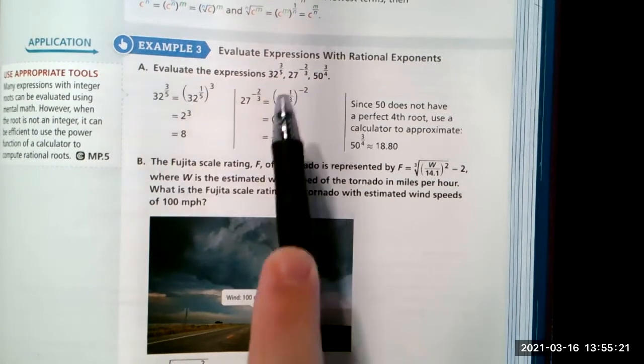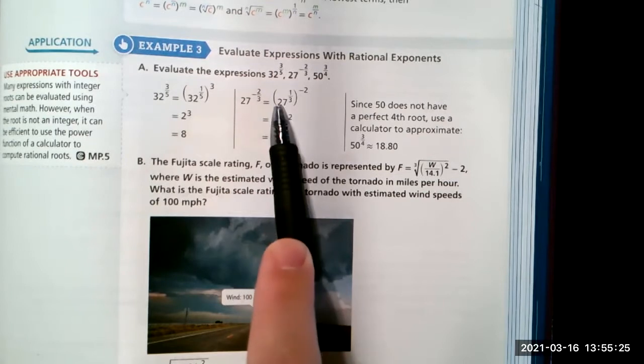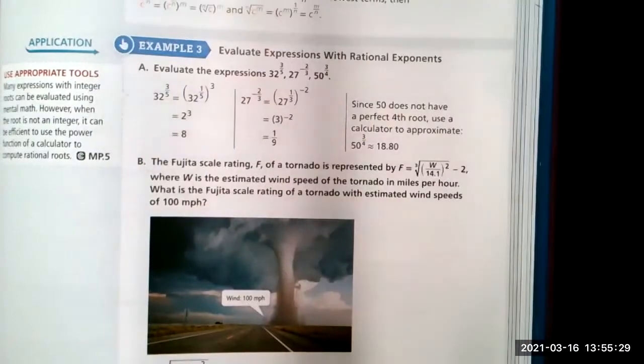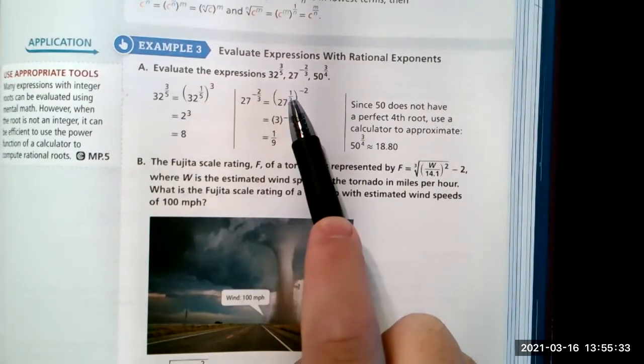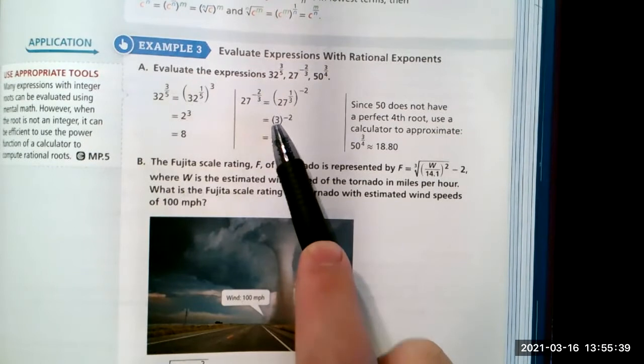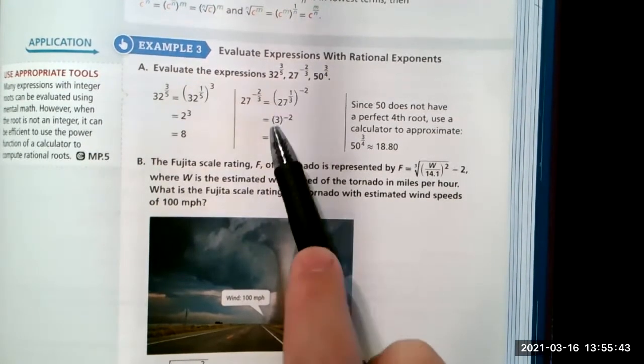Okay. 27 to the 1/3 is the same thing as saying the cubed root of 27. So again, take your calculator, or maybe you can just do it in your head. The cubed root of 27 is basically saying what times itself 3 times is 27. Well, 3, right? 3 times 3 times 3 is 27. So the cubed root of 27 is 3.